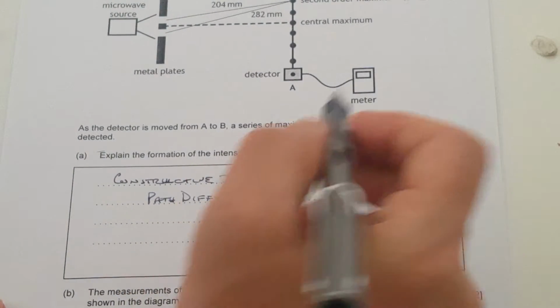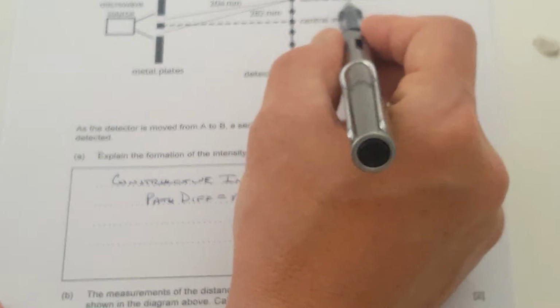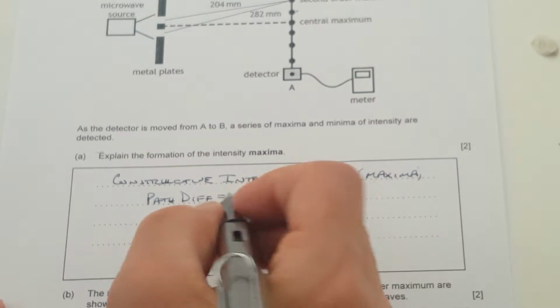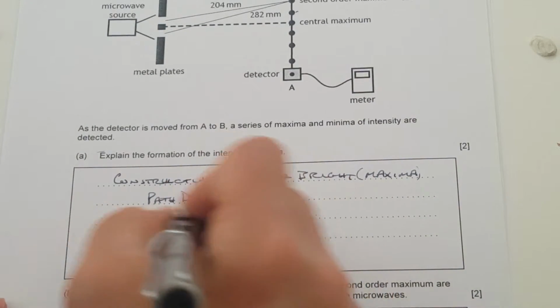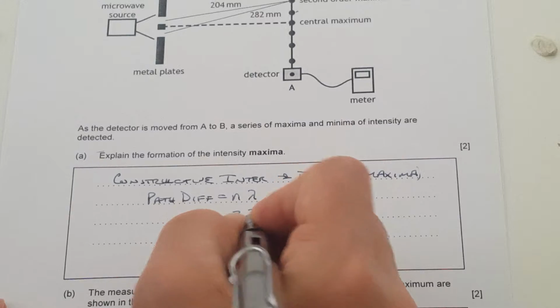For example, for our second order maxima, the path difference is going to be 2 times the wavelength.